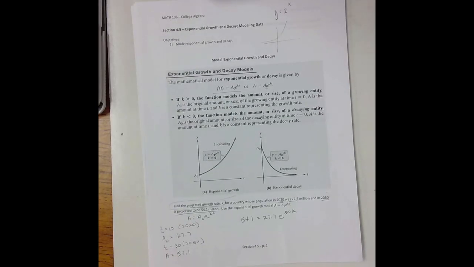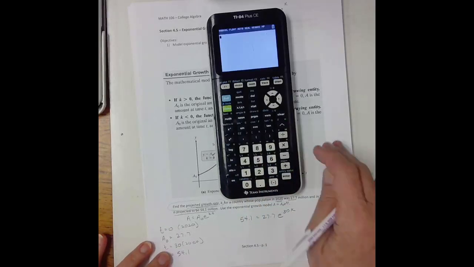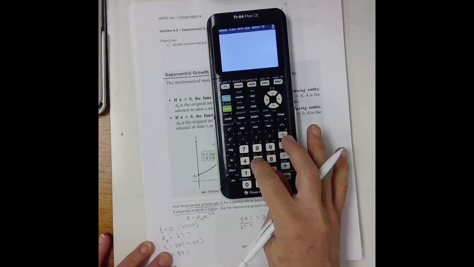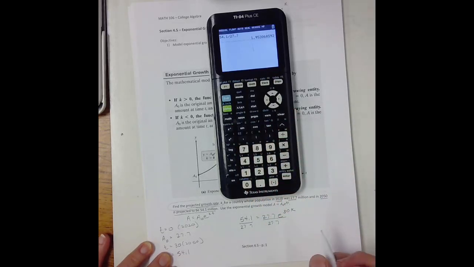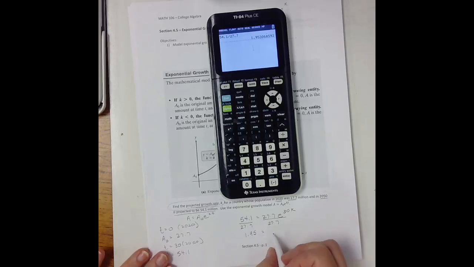Questions on how I got that? Okay, so grab your calculators. You're going to need your calculators for this whole lesson. So I'm going to start off by dividing both sides by the 27.7. I have 54.1 divided by 27.7, and that's going to give me an amount of 1.95, and I'm actually not going to use 1.95, I'm going to arrow up and grab that number. But it's going to equal then e to the 30k power.